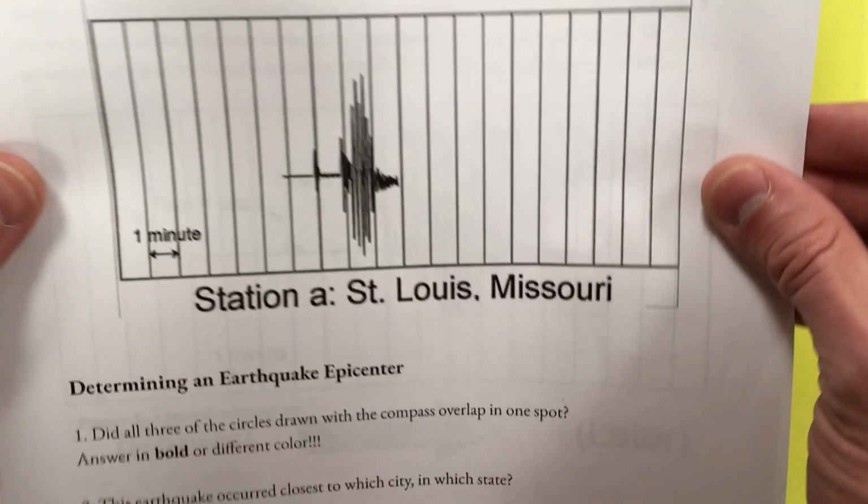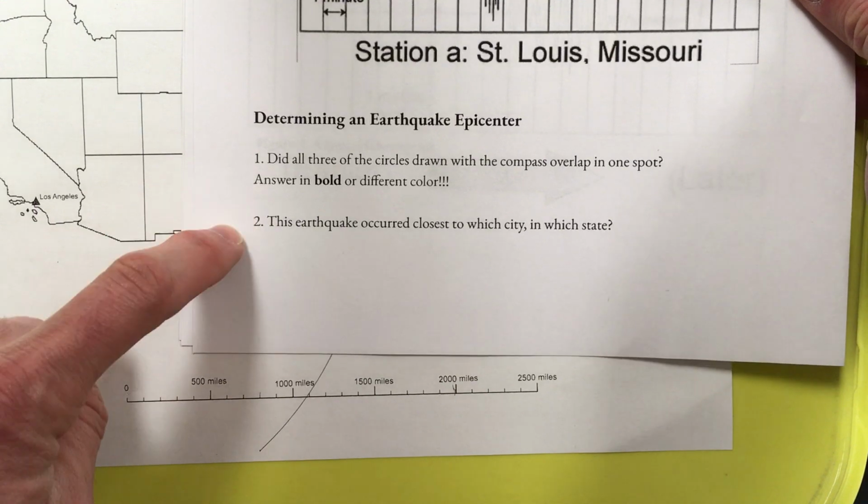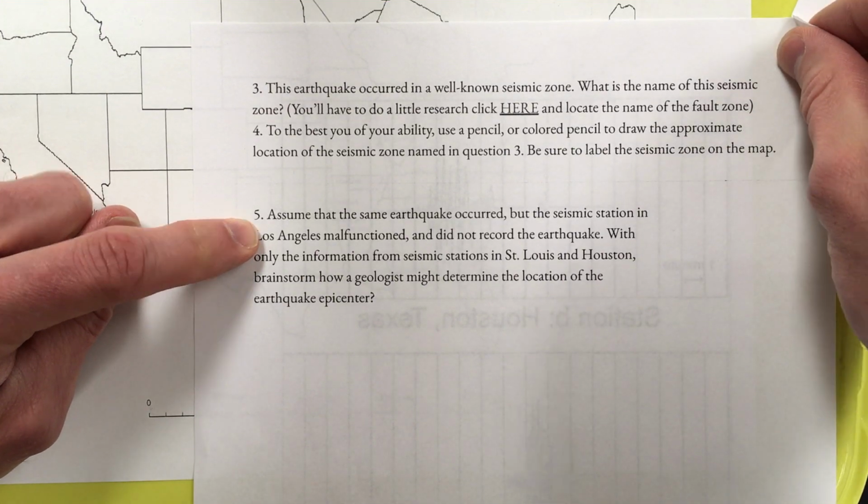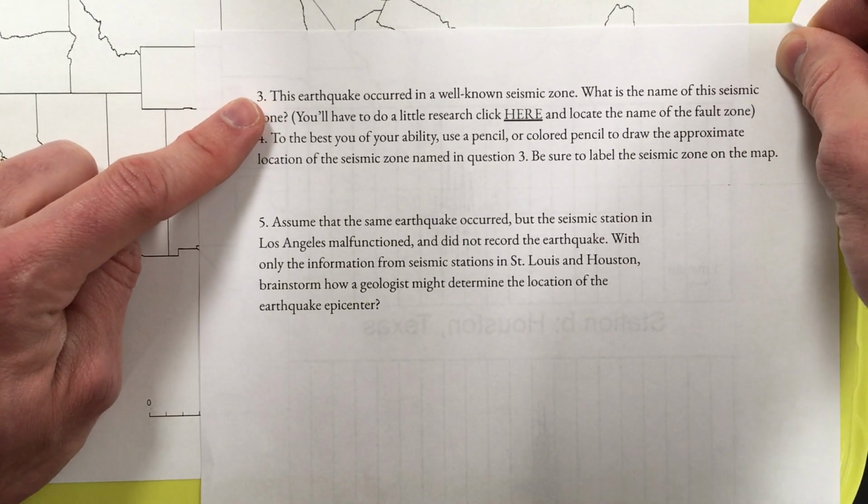When you're finished with that, you've determined the epicenter. Make sure you finish these questions, 1, 2, and then 3 through 5 on the back. Then you can submit those. I got a couple videos that you can watch after that if you have time left.